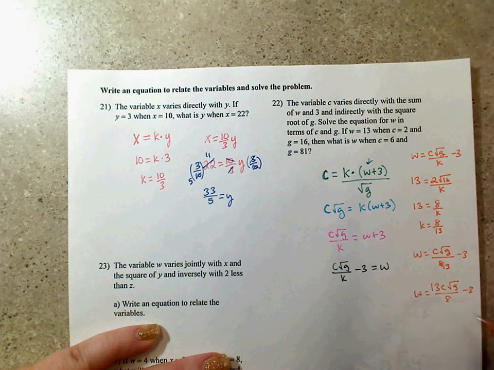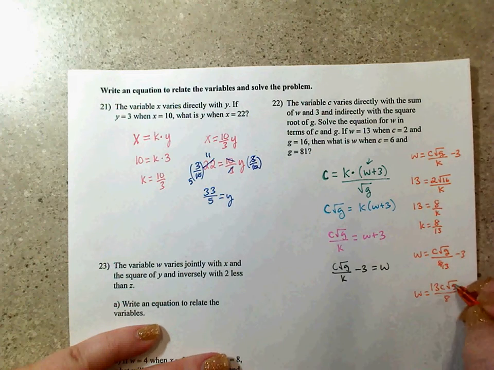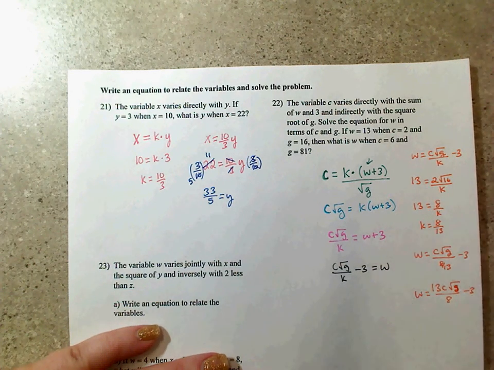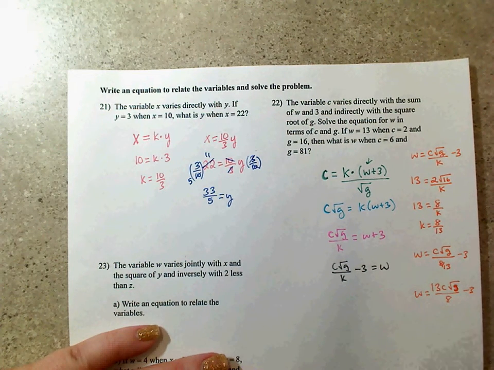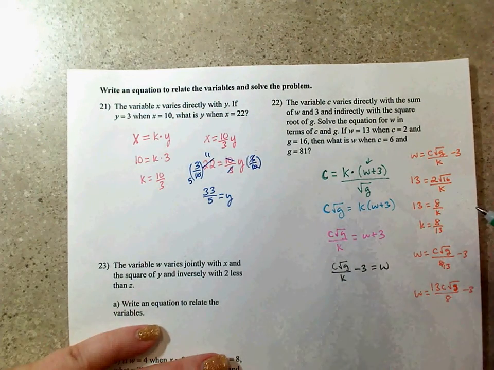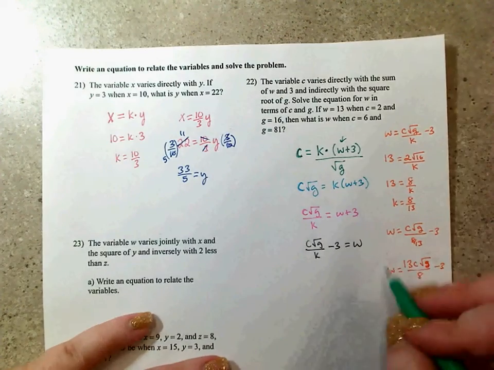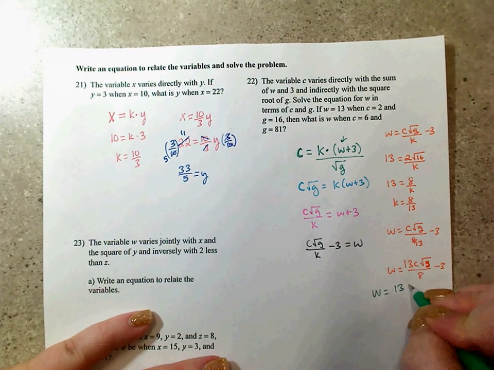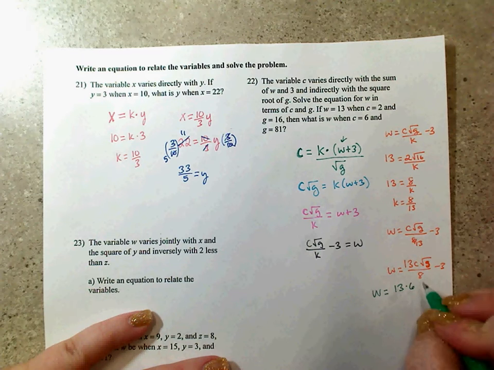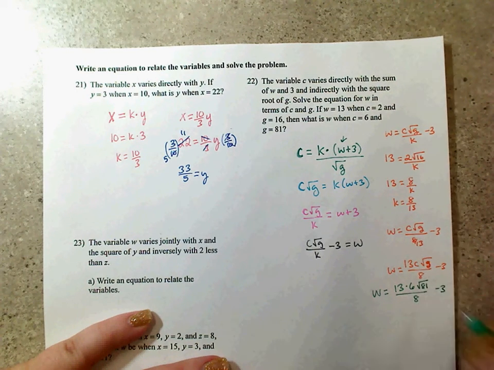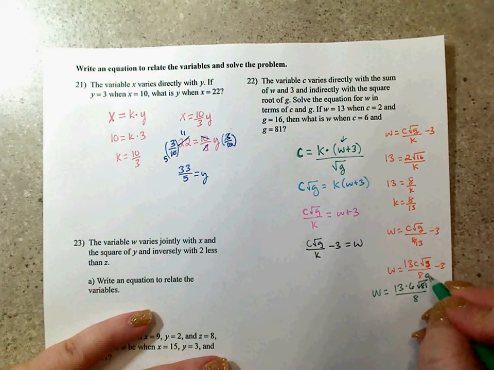Then what is w when c equals 6 and g equals 81? So what is w when c equals 6 and g equals 81? So square root of 81 divided by 8 minus 3. So square root of 81 is 9. That's not how I intended the numbers to work out, I don't think.